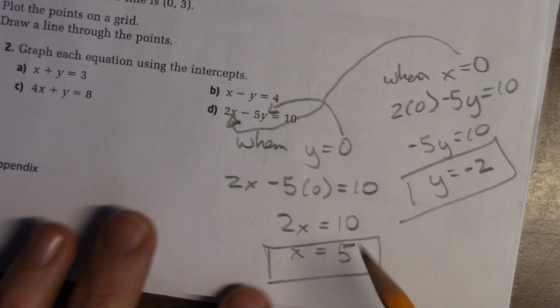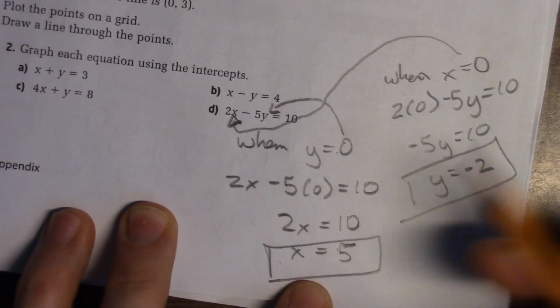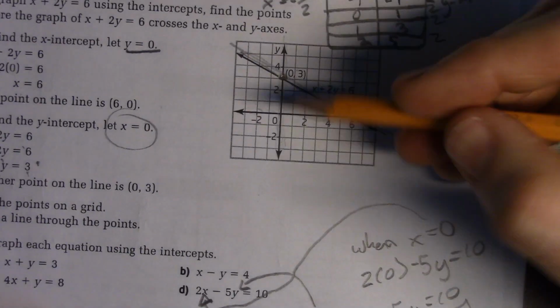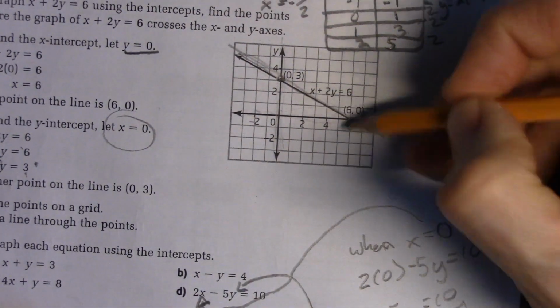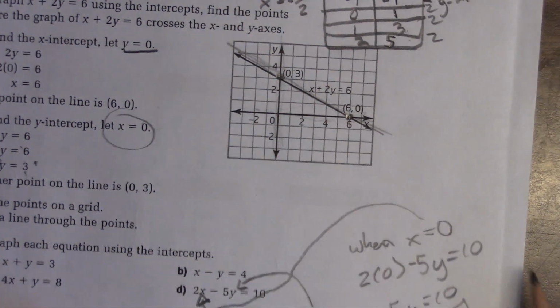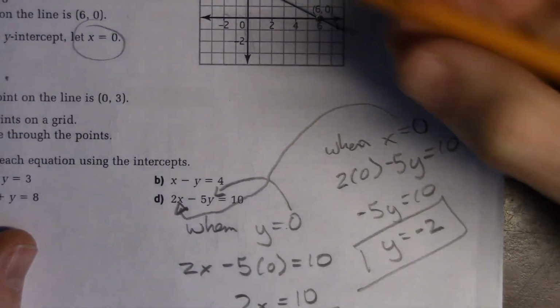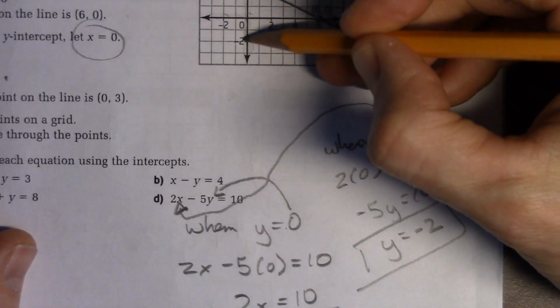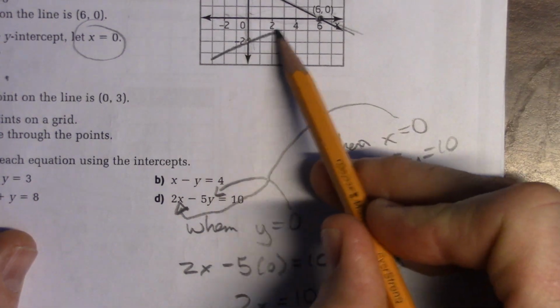Now to graph that, you would graph y is 0 when x is 5. So if here's my graph, y is 0, x is 5 right here. Watch it be the same line. When x is 0, y is negative 2. So here, that's my line.